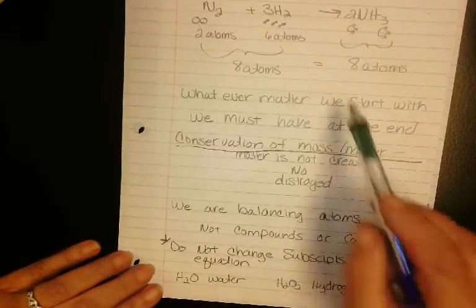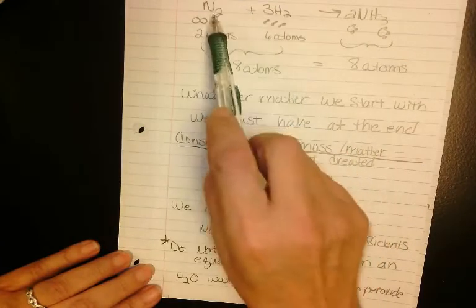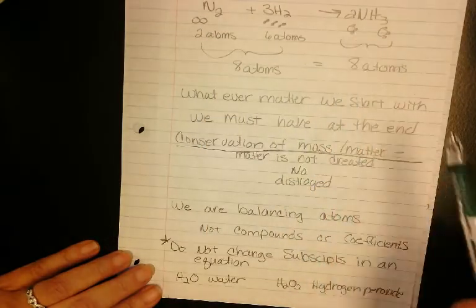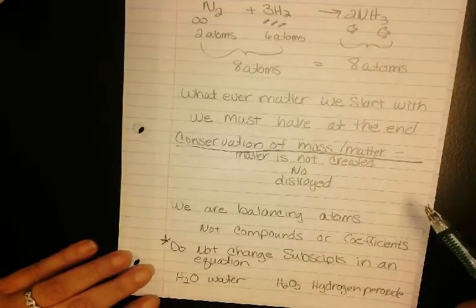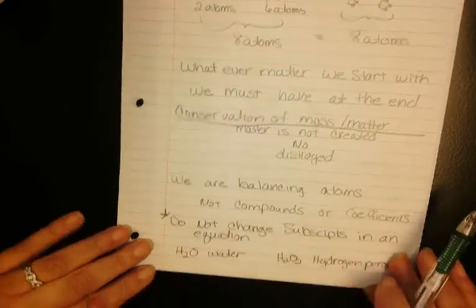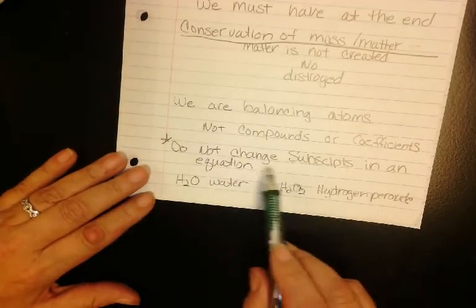Okay, so just so you can know, we are balancing atoms. Notice we have 4 compounds here, 3, 4, and only 2 compounds here. We're not balancing compounds. We're not balancing subscripts. We're balancing atoms. Okay, and the last thing I want to talk about is that you do not change subscripts in an equation.